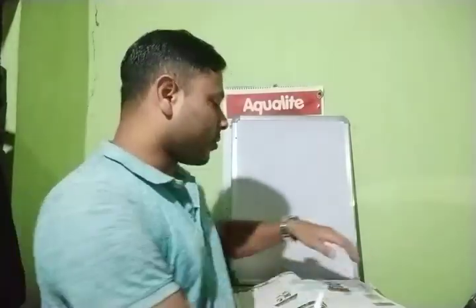So as usual, let us begin our class with a new chapter, chapter number 5, plants in the surroundings. And we had just done the introduction part, right children? So let us just revise it. We had done about the parts of the plants, that is the structure and the functions. Now we have talked about the shoot and the root.